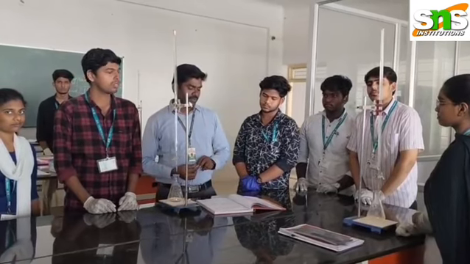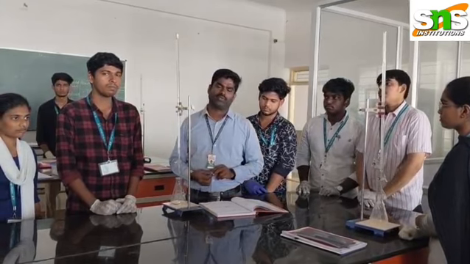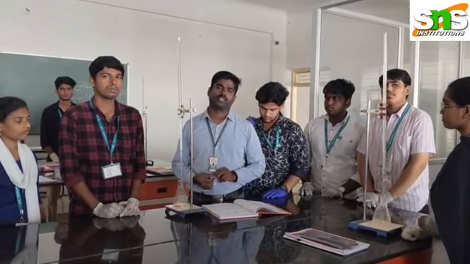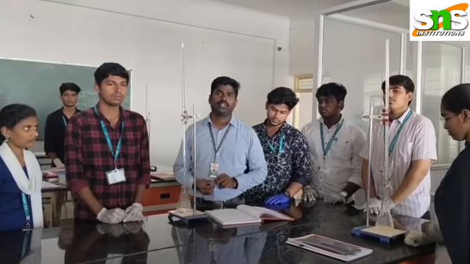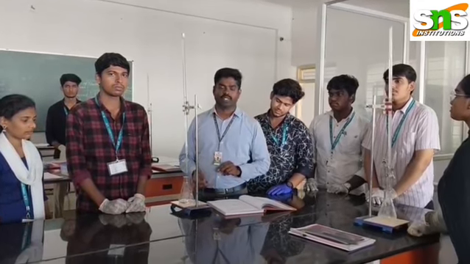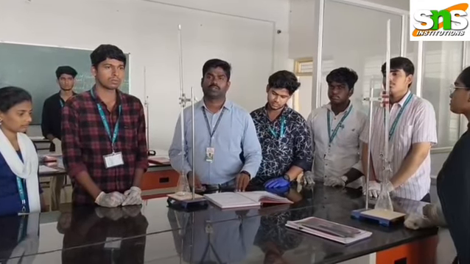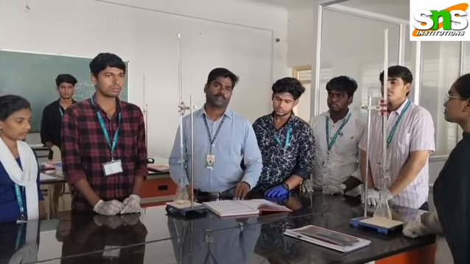So we prepared it by measuring accurately 2.75 ml of concentrated or fuming sulfuric acid. It was transferred to a 1000 ml volumetric flask, and finally the volume was made up with distilled water up to the mark.